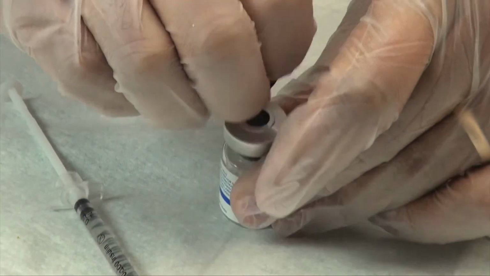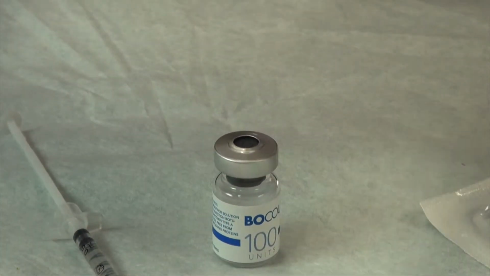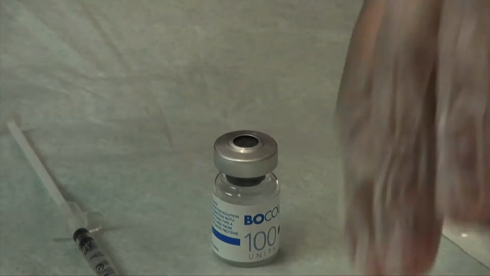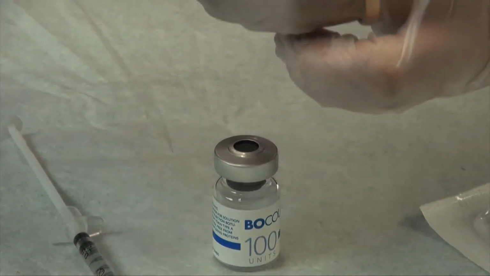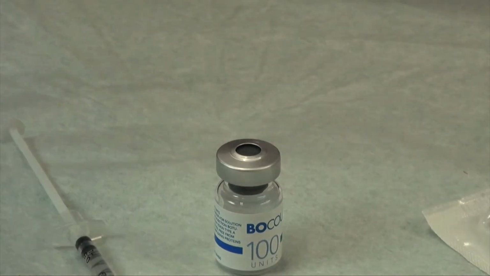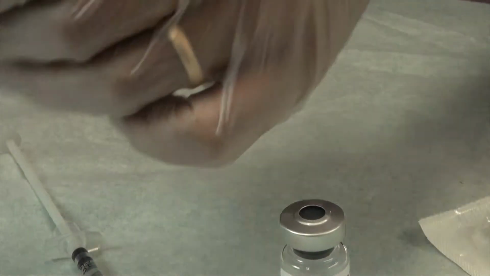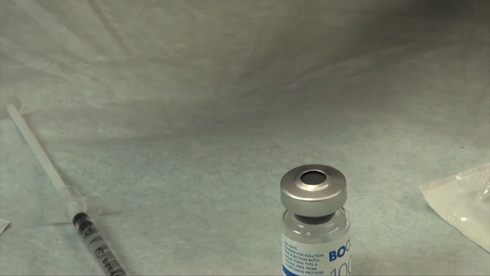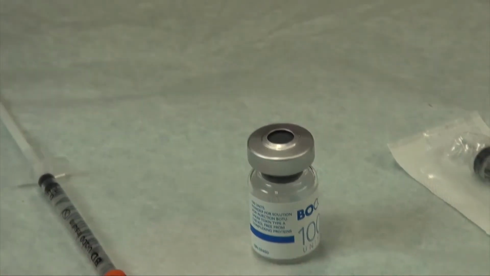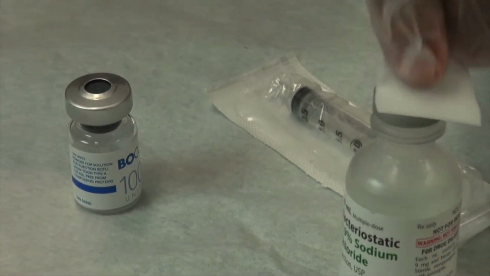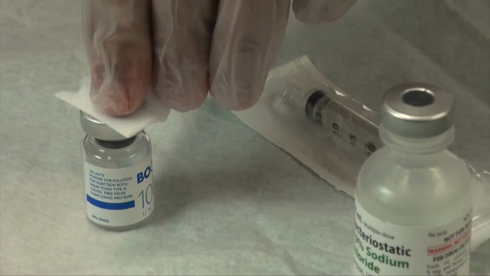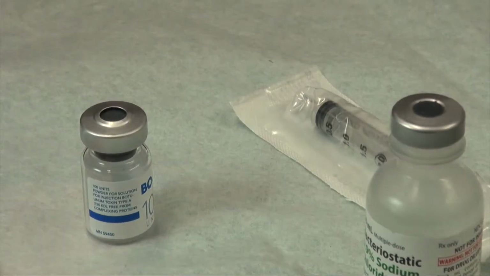In reconstitution terms, we'll remove the blue stopper. Again, I shall take a 21 gauge needle and we shall swab both the vial of saline and the vial of toxin.